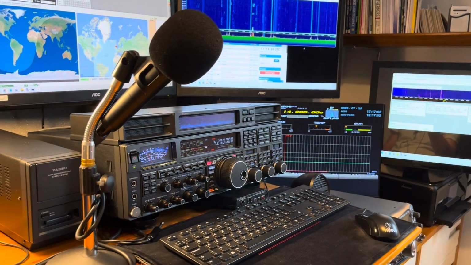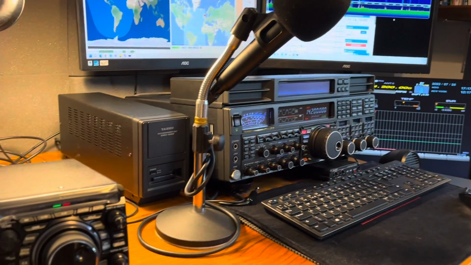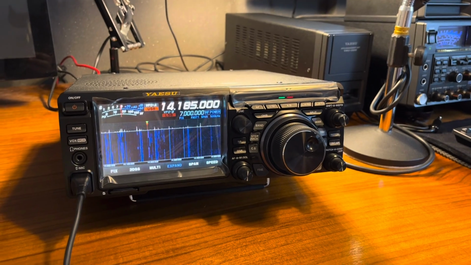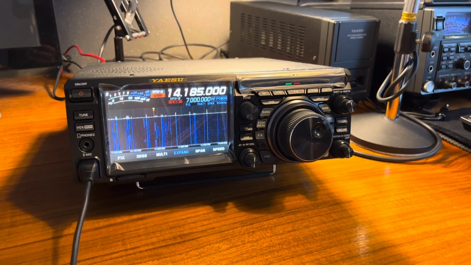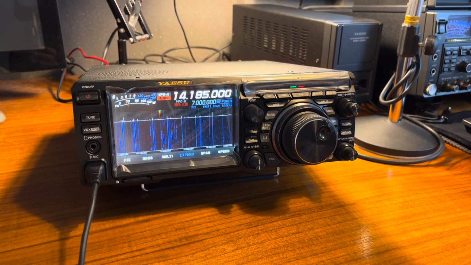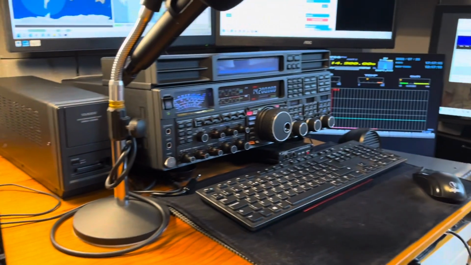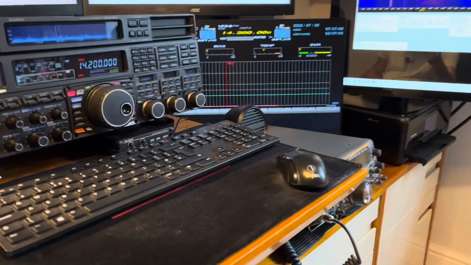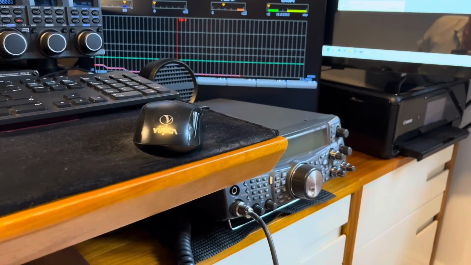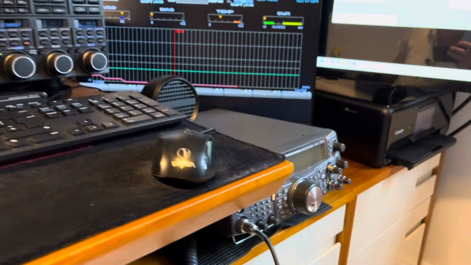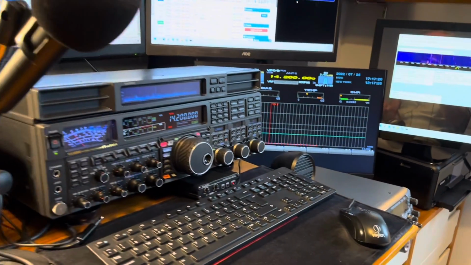The FTDX10 is to take the place of the 991A as my portable rig and my contesting rig, but I'll need to add transverters for 2 meters and 70 cms. In the meantime, down there just below that monitor is a TS2000, and that's standing in at the moment for the absence of the 991A.